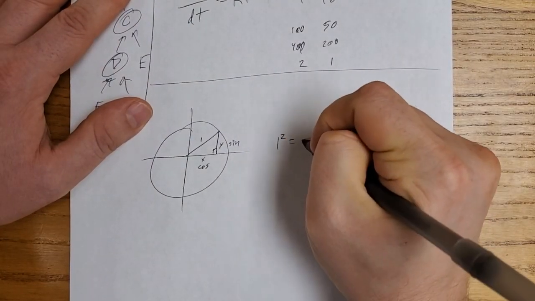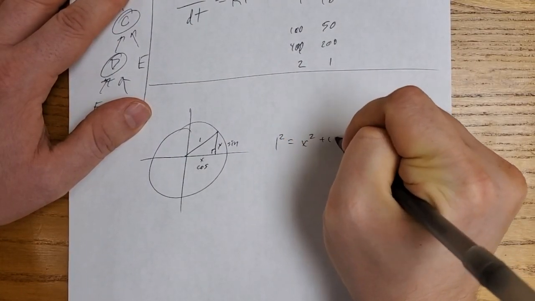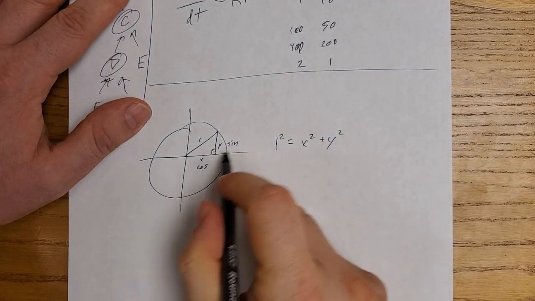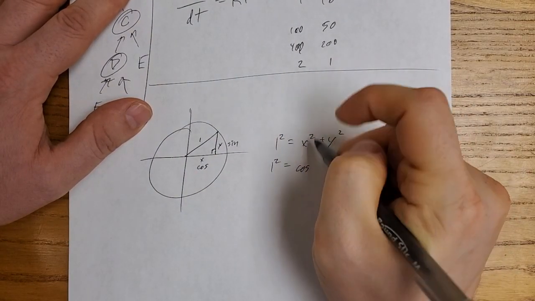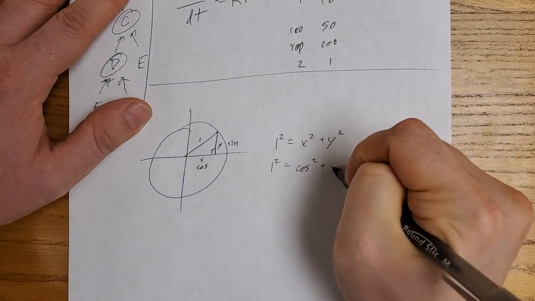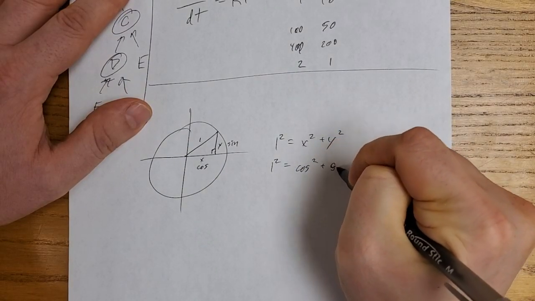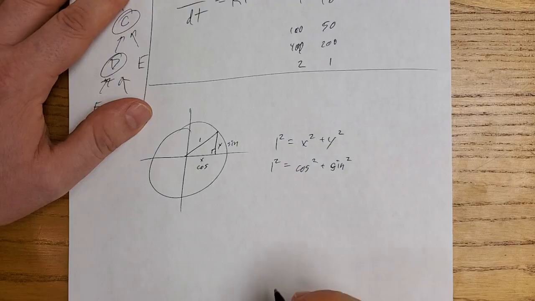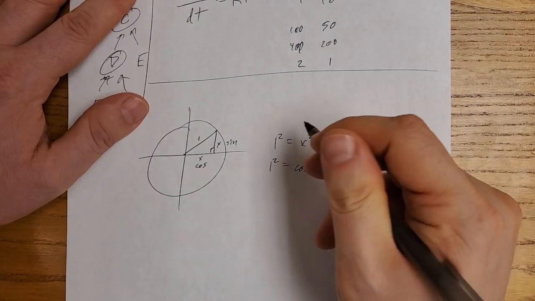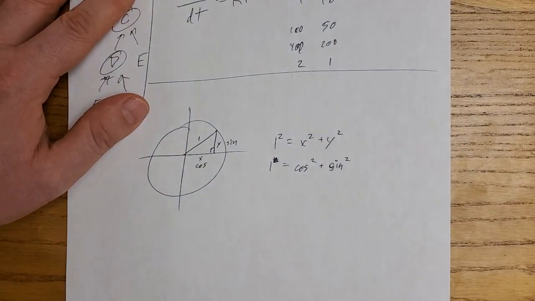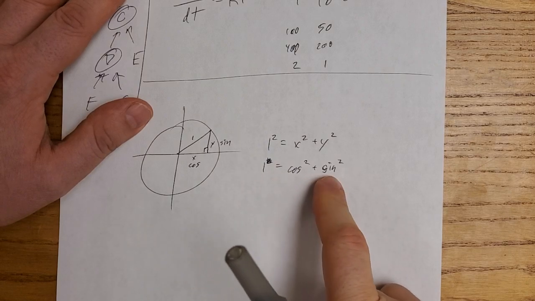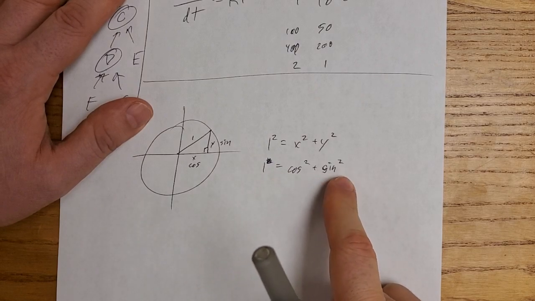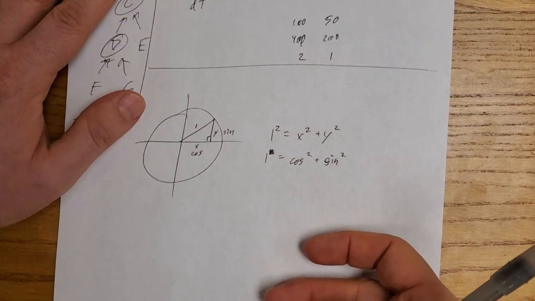So 1 squared equals x squared plus y squared. But in terms of trigonometry, x squared is the cosine squared, and y squared is the sine squared. And of course, 1 squared is just 1. So 1 equals the cosine squared plus the sine squared, and that is a thing.